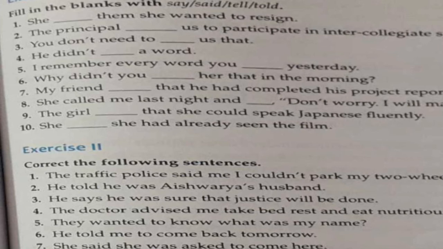Then the sixth one: he asked me to come back the following day. Then the seventh one: she said that she had been asked to go there. Then the eighth one: I wondered whether he could help me. Then the ninth one: my cousin told him that he should go out. And the tenth one: he said he had bought the bicycle 10 years before.